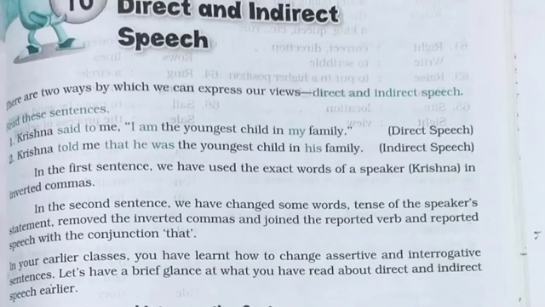In the first sentence, we have used the exact words of the speaker, Krishna, in inverted commas. So whenever the words are in inverted commas, then it is the direct way of communication, direct speech. It is direct speech.